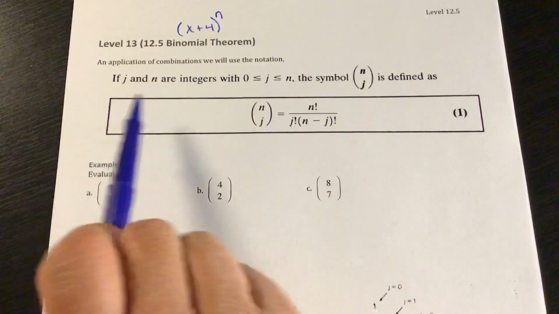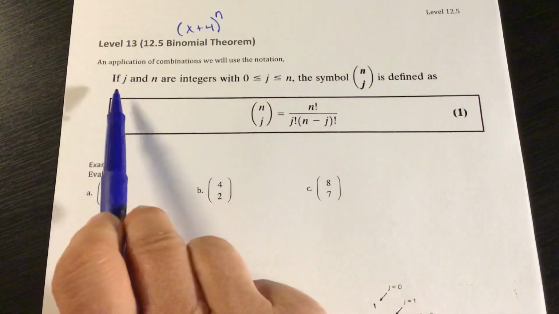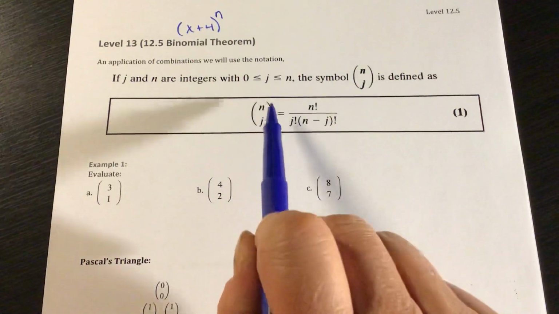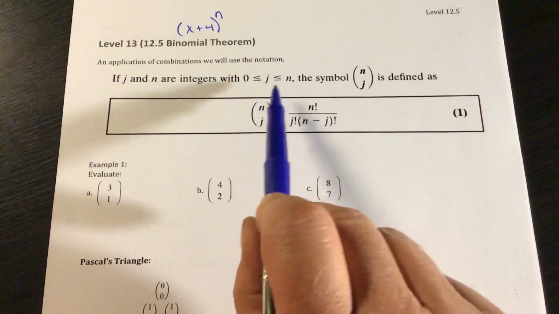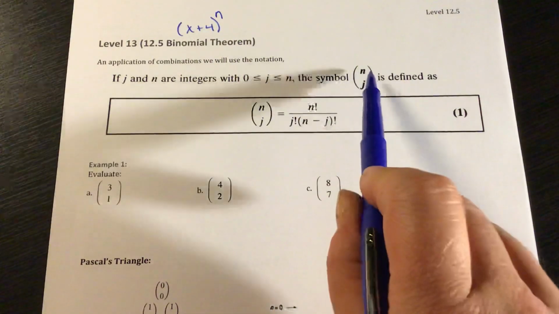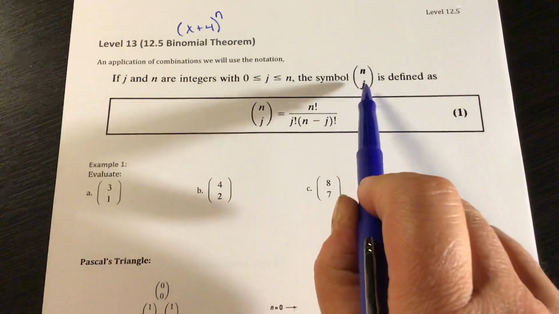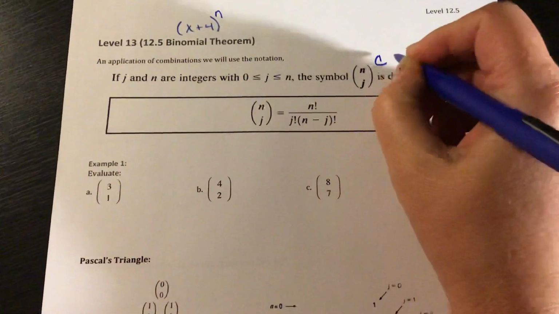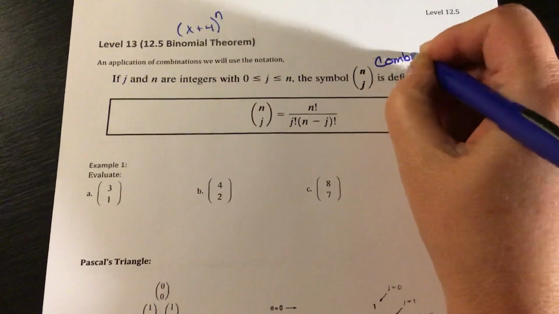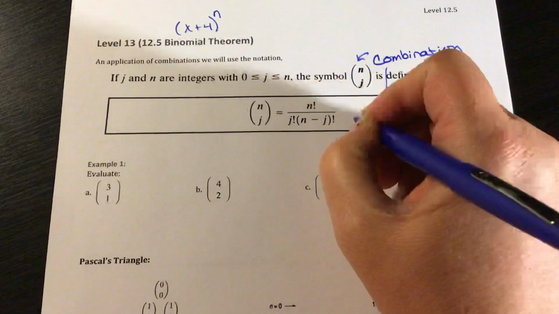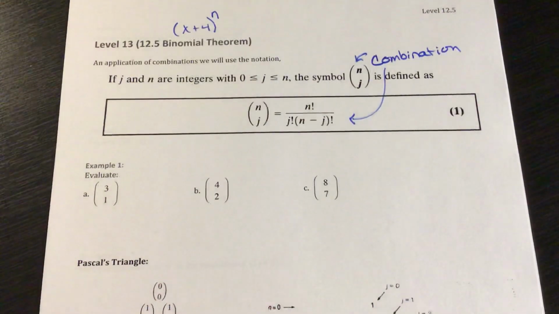So here there's just a definition for this. It says J and N are integers, and they're positive. N is bigger than J. Then we have this N over J. Now this is a combination. This is the symbol for combination. And if you remember, there's the formula for a combination.